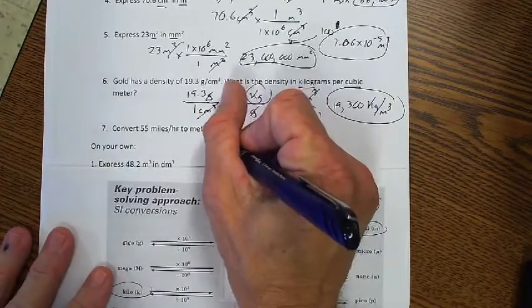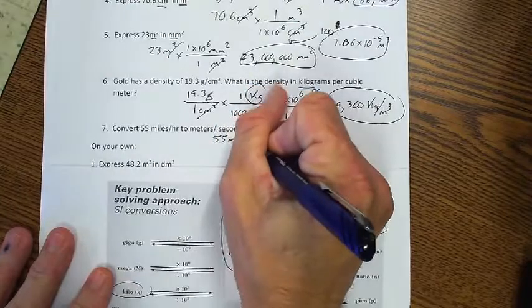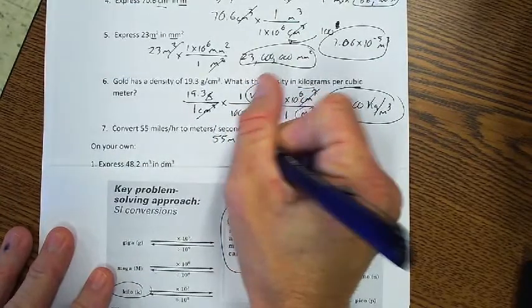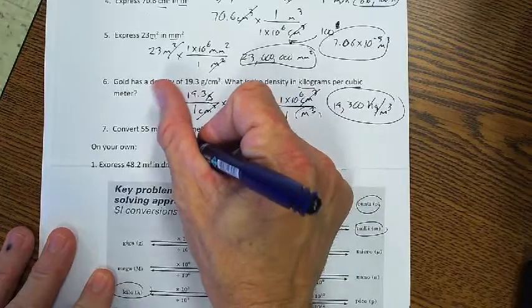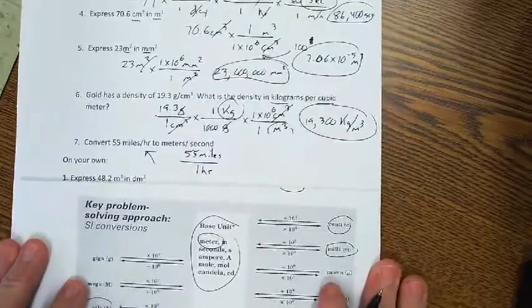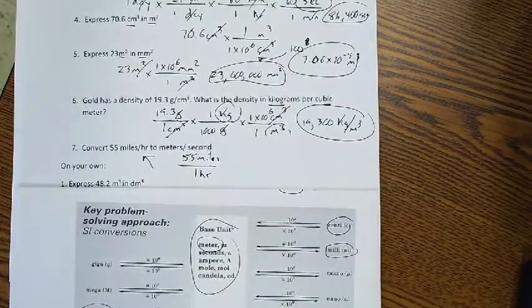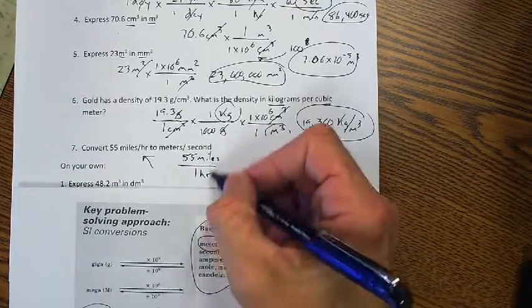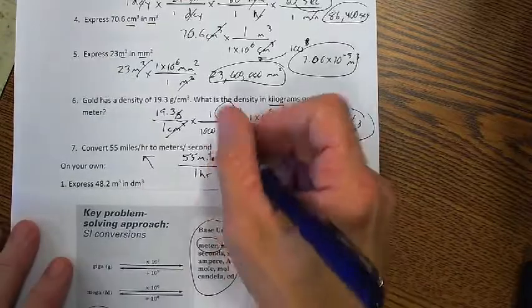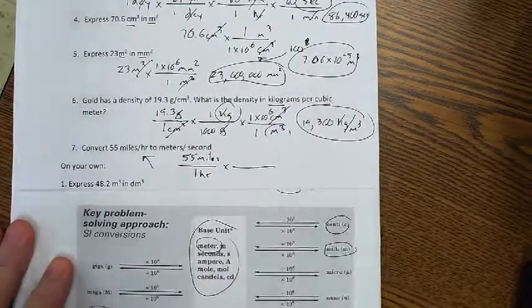Last one here, 55 miles per hour to meters per second. Again, biggest mistake, make sure and write one over the other. This doesn't seem to make a lot of sense for some people when they don't write it like this. So this is the same thing as that. So 55 miles, if you're traveling at 55 miles per hour, what does it mean? In 1 hour, you're going to go 55 miles, a ratio between the two of them. So now they want it converted to meters per second.